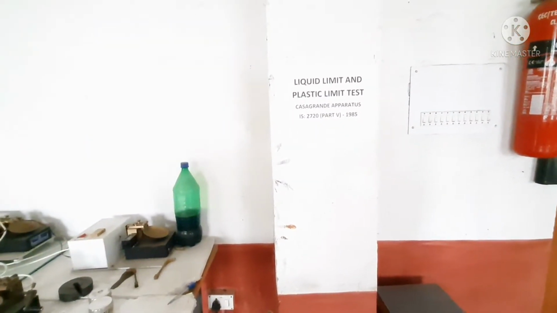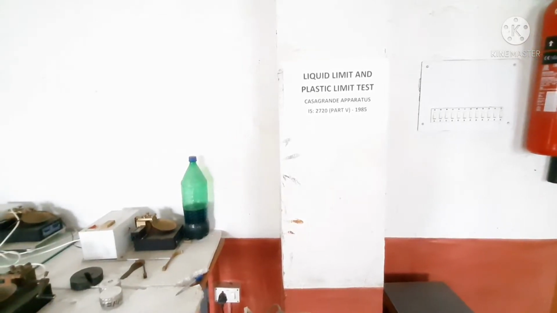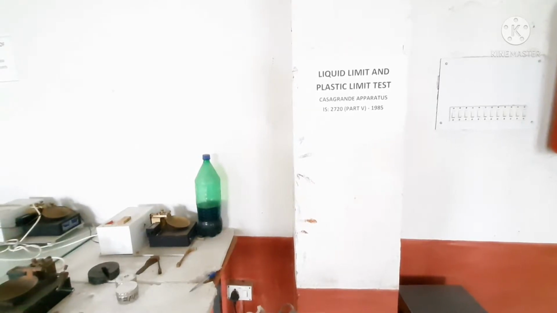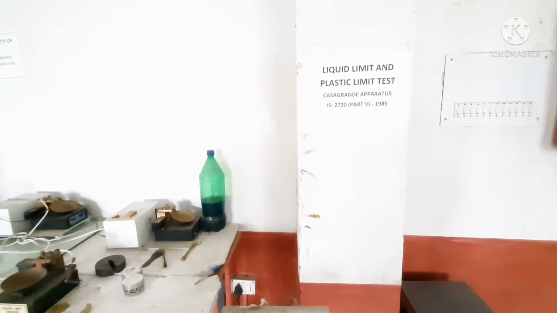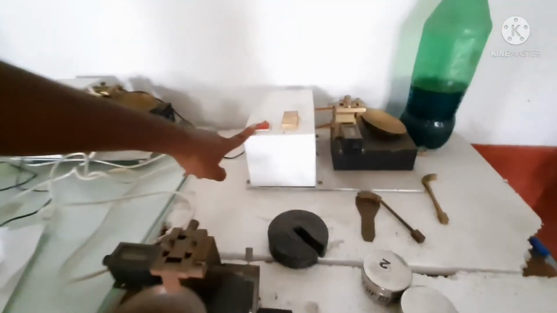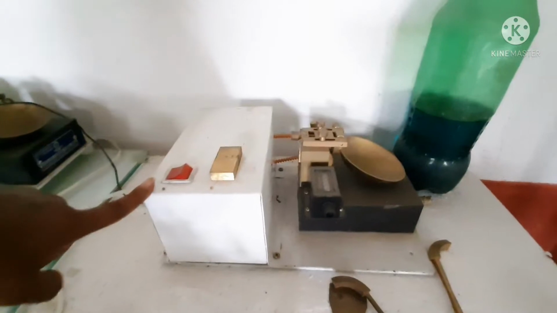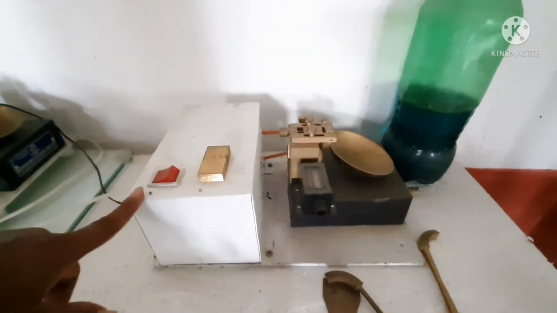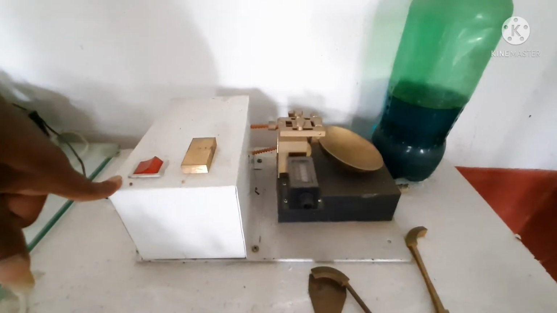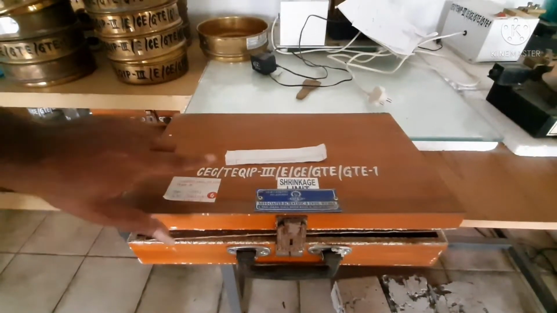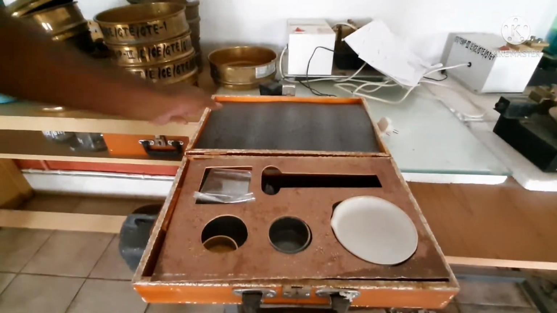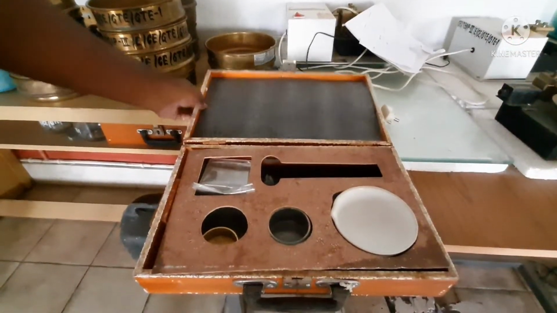In the geotechnical engineering lab, the first experiment you are seeing now is the liquid limit and plastic limit test, which is also called the Casagrande apparatus, conforming to IS 2720 Part 5, 1980. This is a manually and also electrically operated Casagrande apparatus. In this apparatus, we will measure the liquid limit and plastic limit of in situ soil. This is the shrinkage limit apparatus. With the help of this apparatus, we will measure the shrinkage limit of soil.